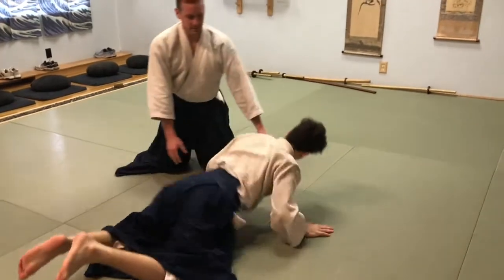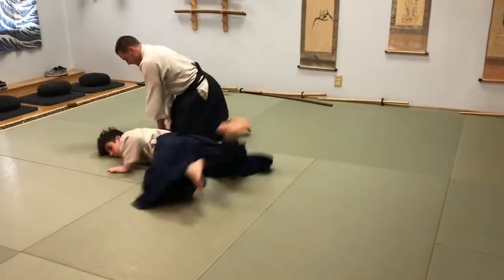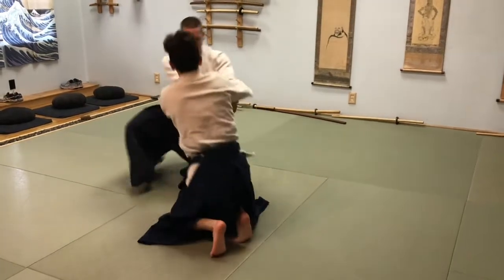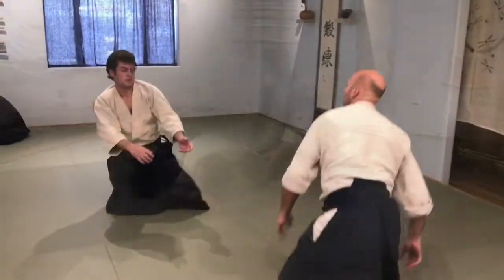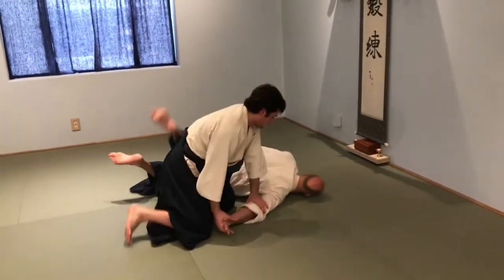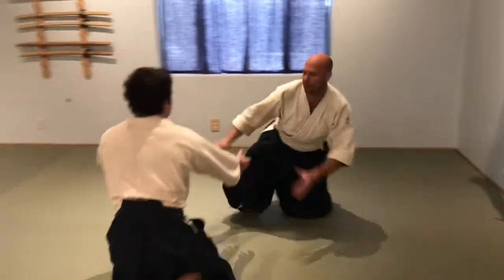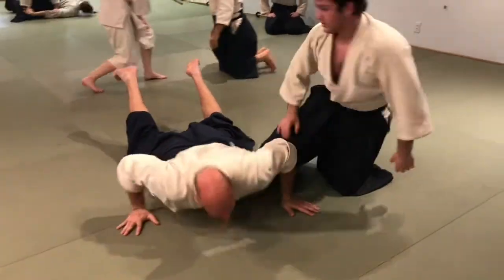Keep going. Good. Enter. Speed up that entry. Gotta get rid of that gap. You're bracing on the mat. That's how you get hurt.